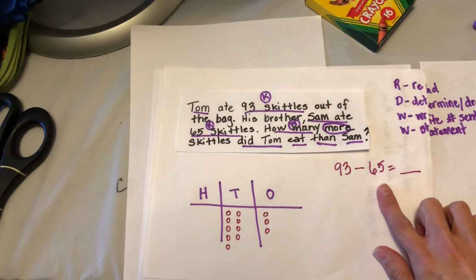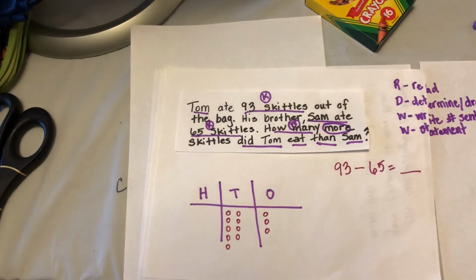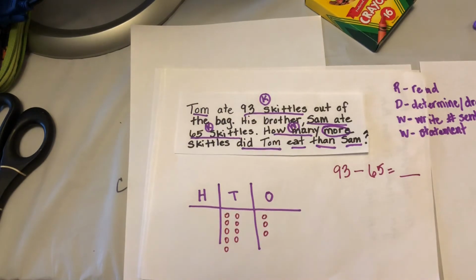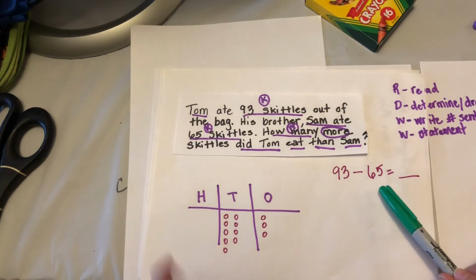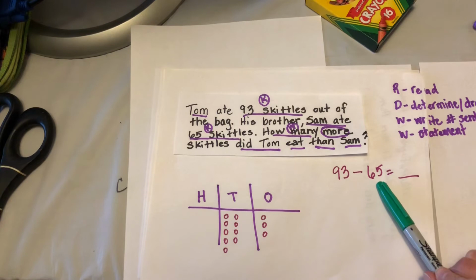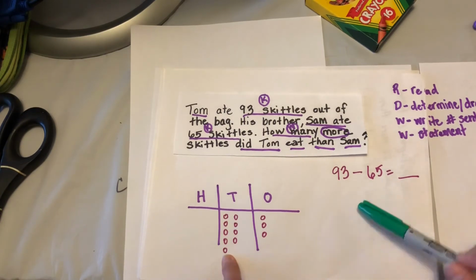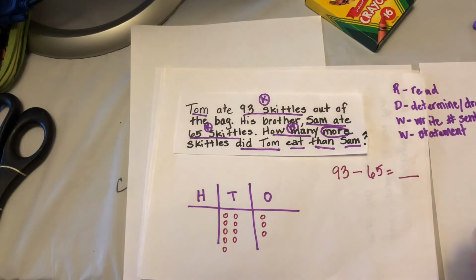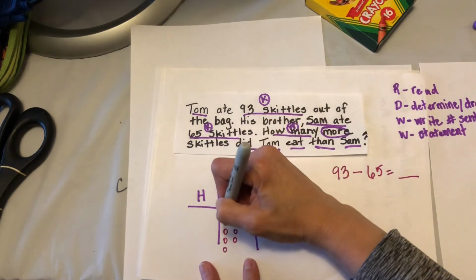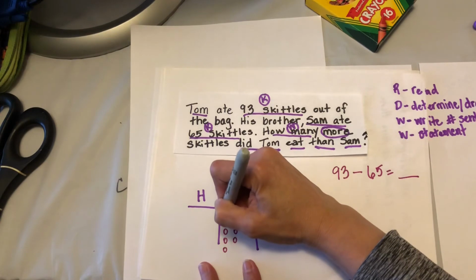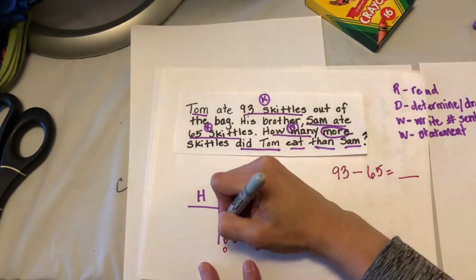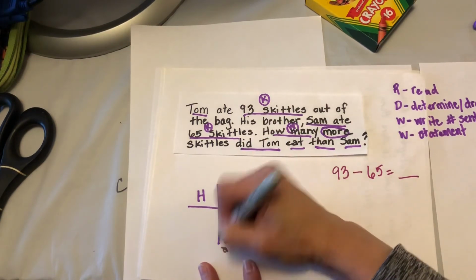So if I'm going to subtract, I need to take out my other number. So I'm going to take out how many Sam ate. So 65 of them I'm going to take away from here. So how am I going to do that? Well, I'm going to look at the number and I'm going to say, do I have any hundreds? Nope. Do I have any tens? Yes, I have 6 tens. Can I take away 6 tens from here? Sure I can, because I have 9, so I can take away 6. So I'm going to make a little line through 6 of them. 10, 20, 30, 40, 50, 60.